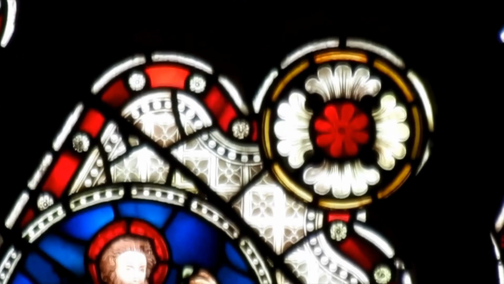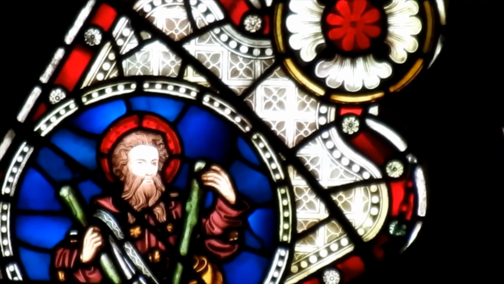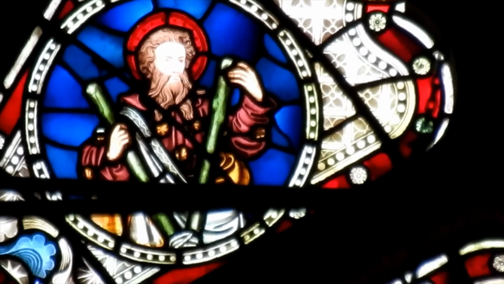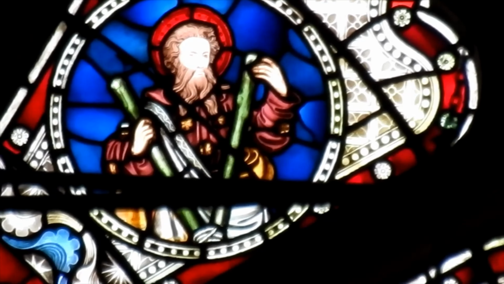The second panel depicts the apostle Andrew. He is shown holding a saltire cross. This is an X-shaped cross, now commonly known as a St. Andrew's cross.